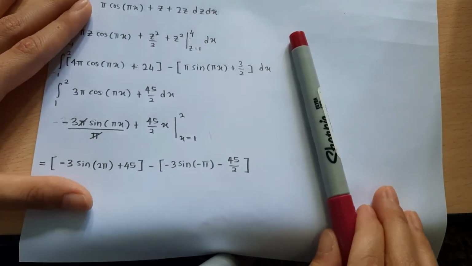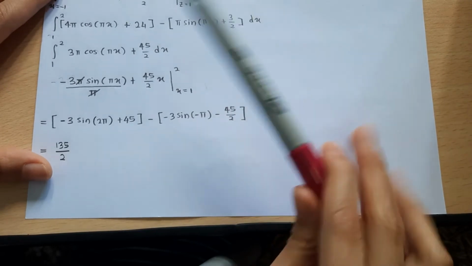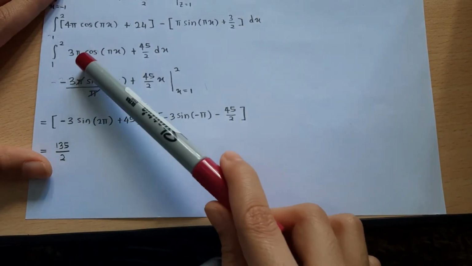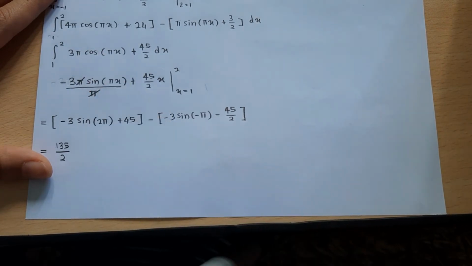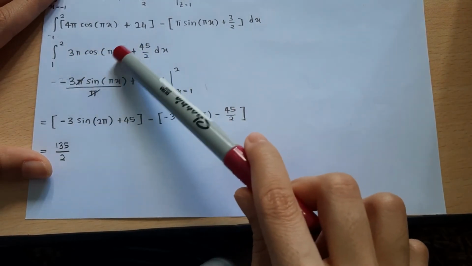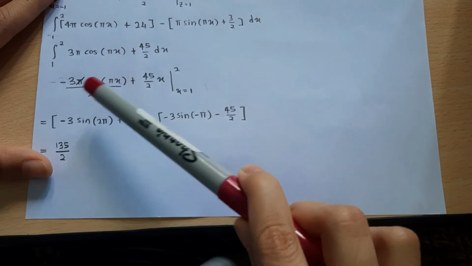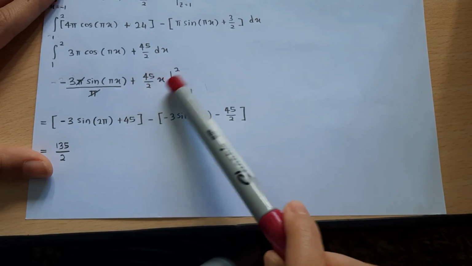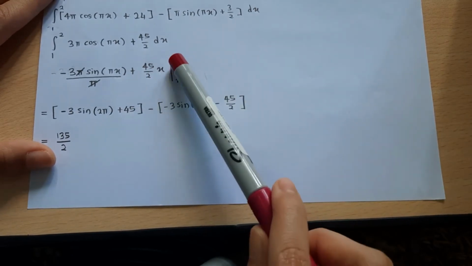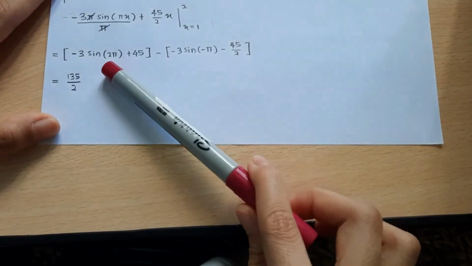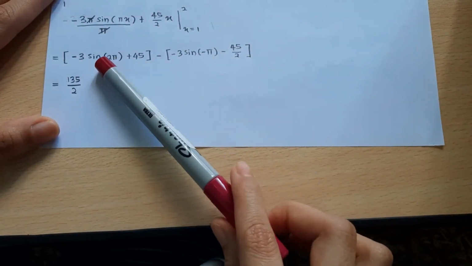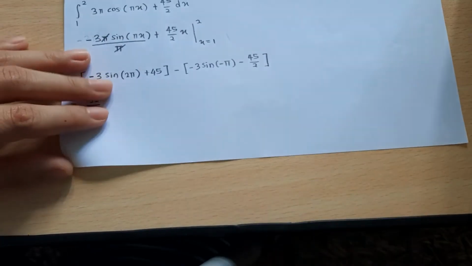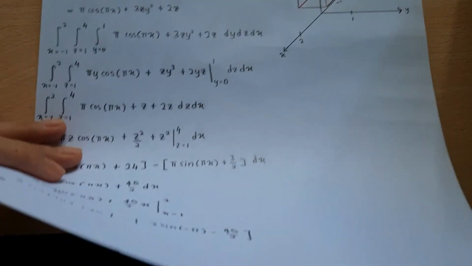Now we are left with integrating for x. Here we will just integrate cos, we get sin with 3 pi, and we differentiate the inner function, we will get pi here, we cancel pi, and here we will get 45 over 2 x. Now we substitute the values of x, which are 2 and 1. So we get the answer here, which is 135 over 2. So that's all from me.